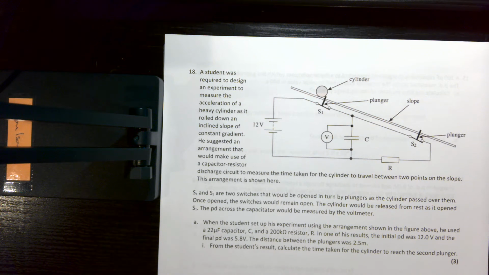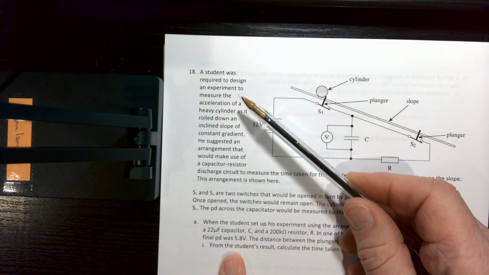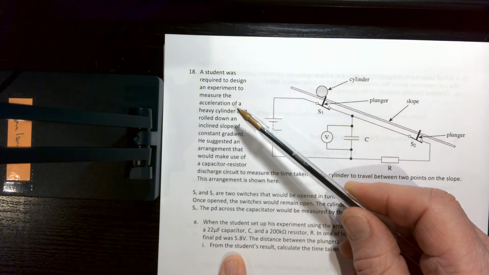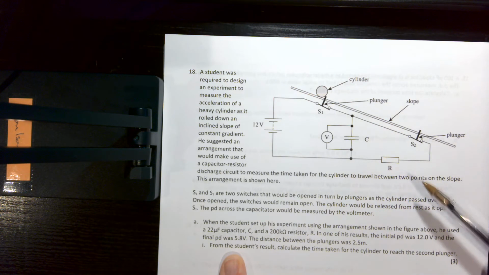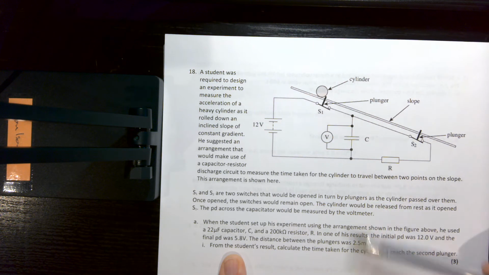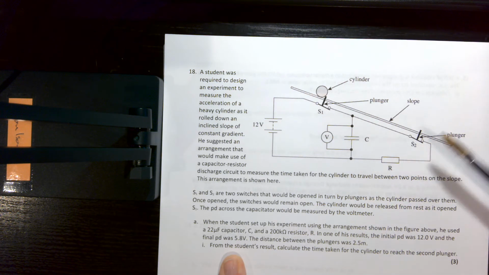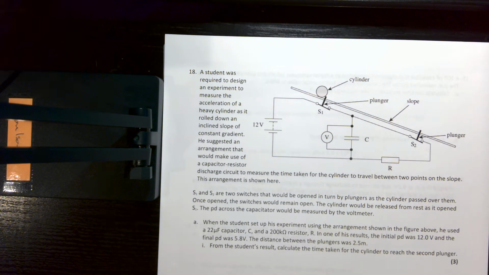Okay, I just thought I'd give a walkthrough of this question because it's a nice question, as in it's a tricky question to work through, but there's quite a lot of interesting things in here. So the context is that it's about a student being asked to design an experiment. We've got a cylinder that rolls down a slope and they want to use a timing circuit. So this is where your capacitor comes in, because capacitors take time to charge and discharge, and by measuring that discharge you can calculate the time.